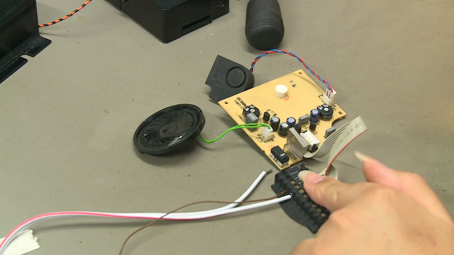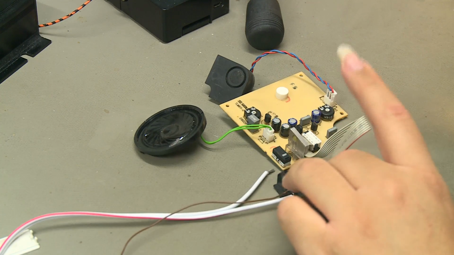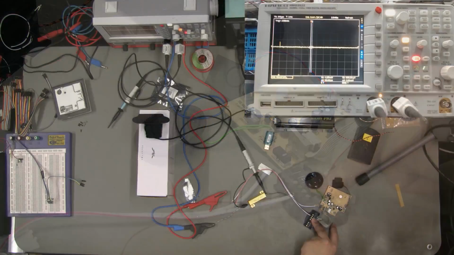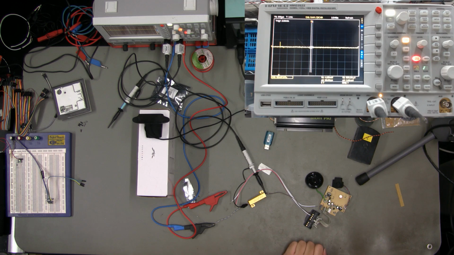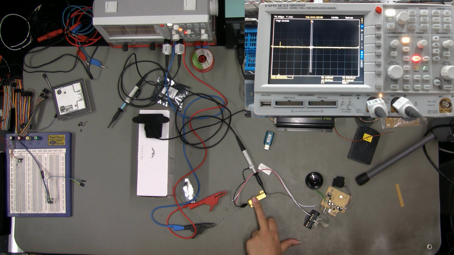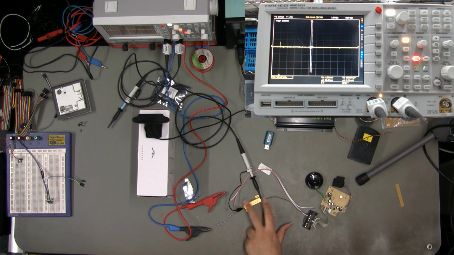So what we did yesterday was we hooked up the oscilloscope, and we were able to see the sound waves from the microphone, because I have here a shunt resistor which allowed me to measure the current with the oscilloscope going into this device.